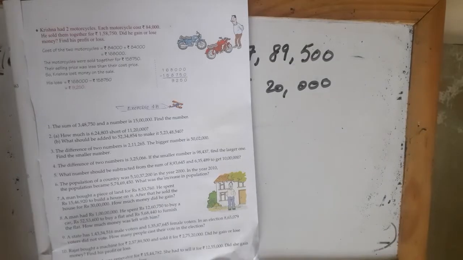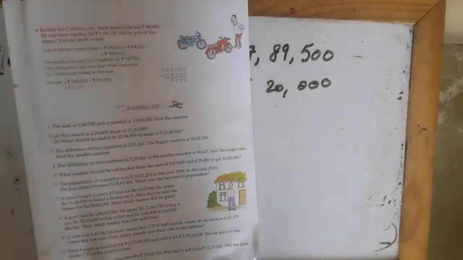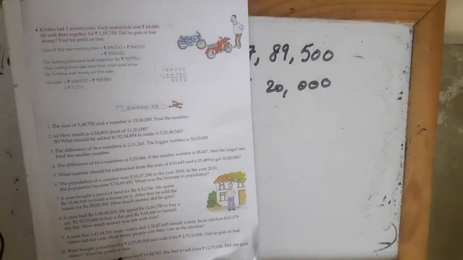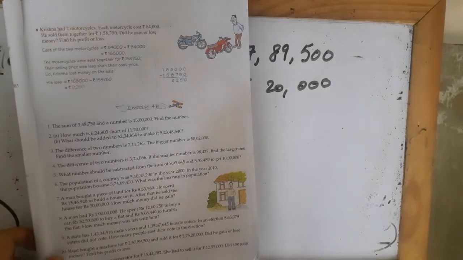Now in the 10th question they are saying Rajat bought a machine for around rupees 2 crores 57 lakhs and he sold it for around rupees 2 crore and 75 lakhs. Did he gain or lose money? And find his profit or loss.